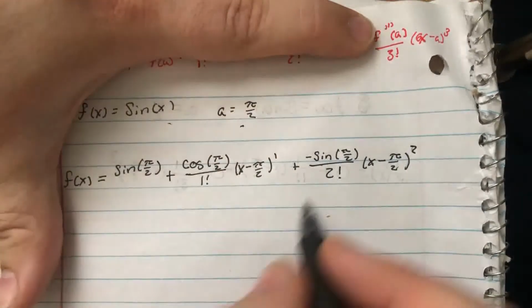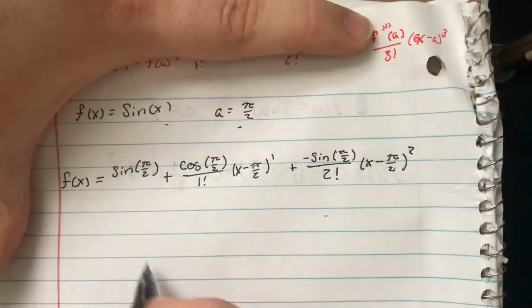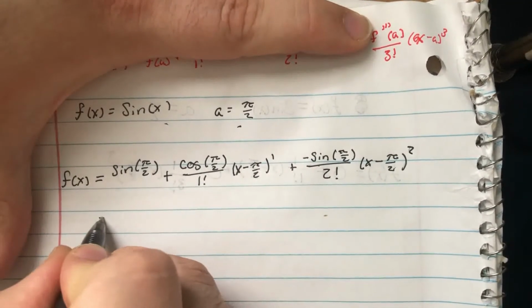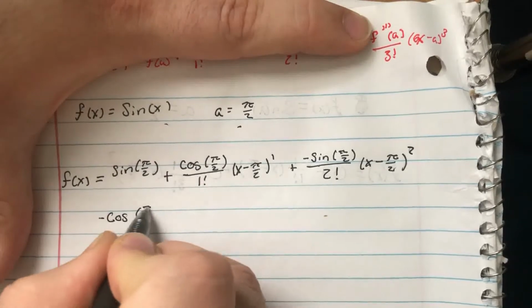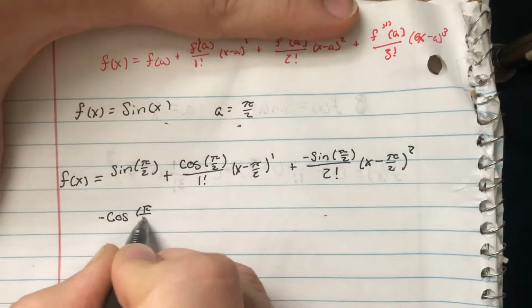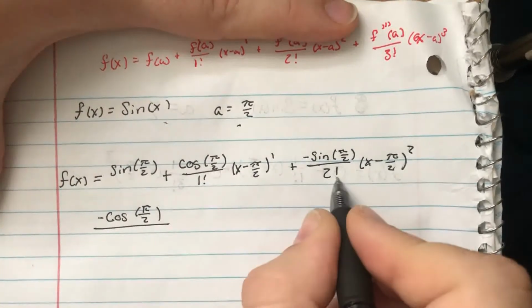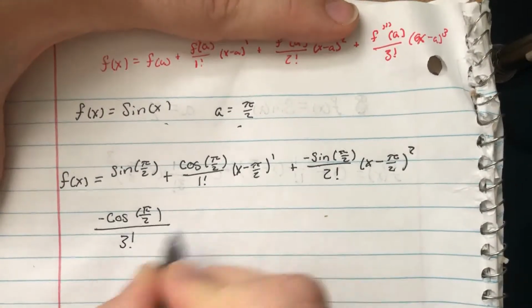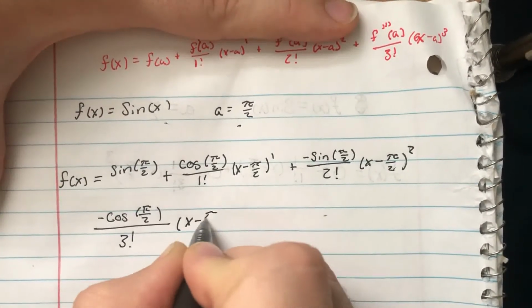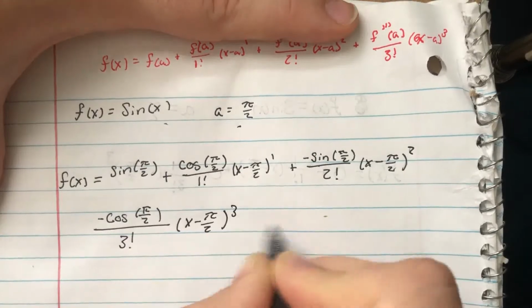The third derivative, so the derivative of this is going to be negative cosine pi over 2 over 3 factorial, x minus pi over 2 to the third.